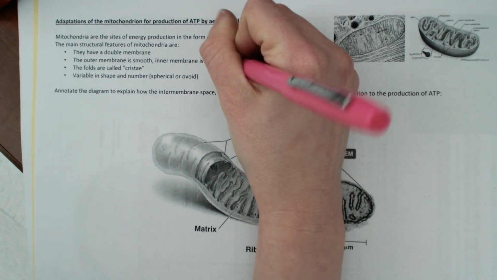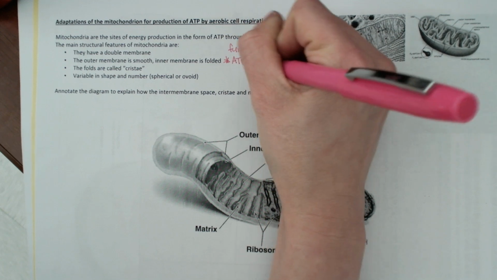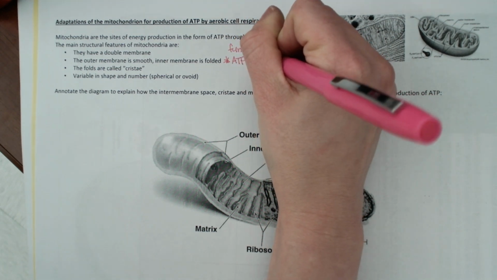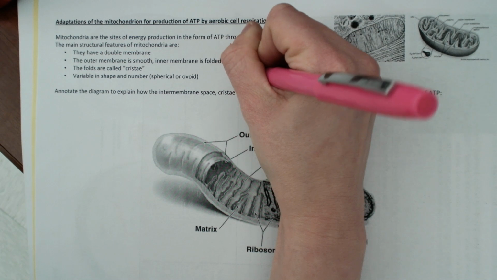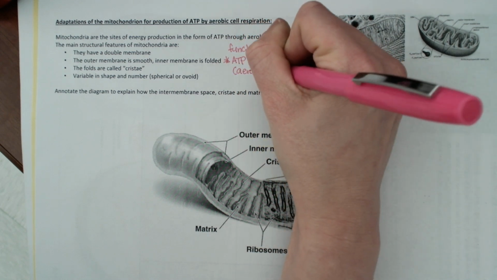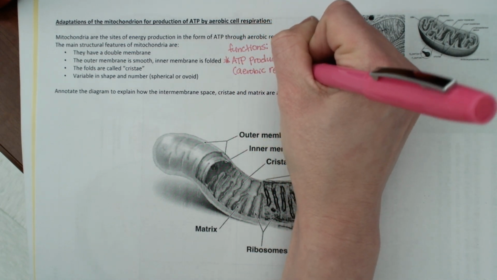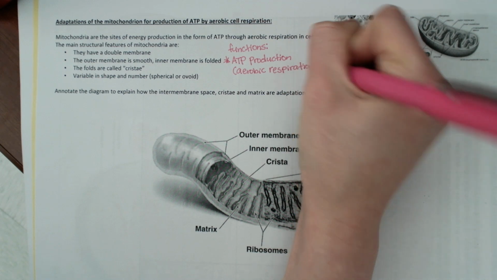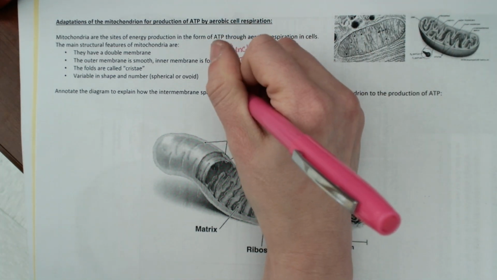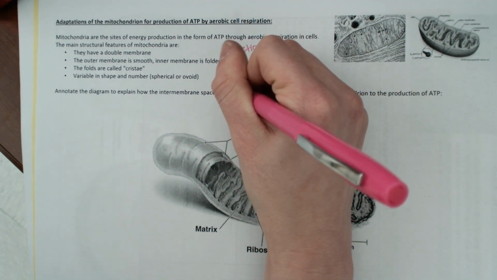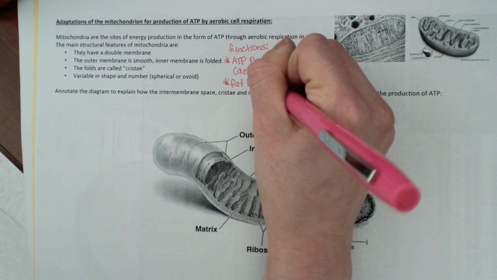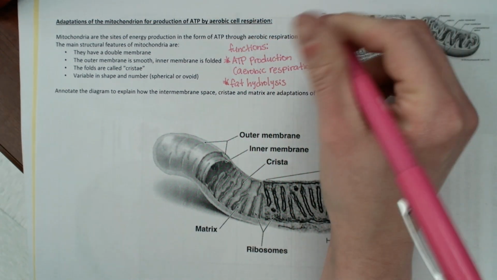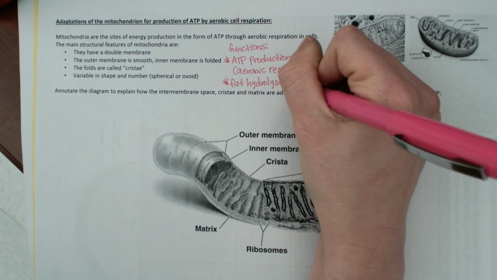And so the functions of your mitochondria are ATP production through aerobic respiration, and fat hydrolysis, or breakdown of fat, only if it's used as energy in the cell.